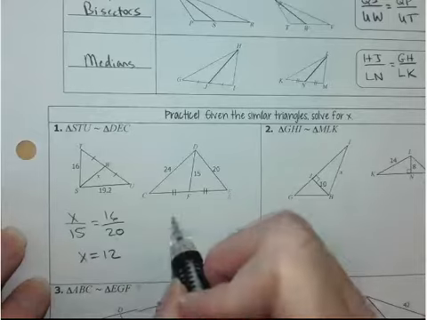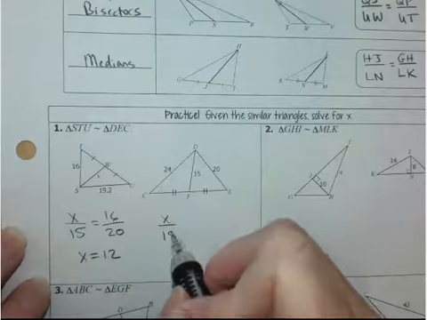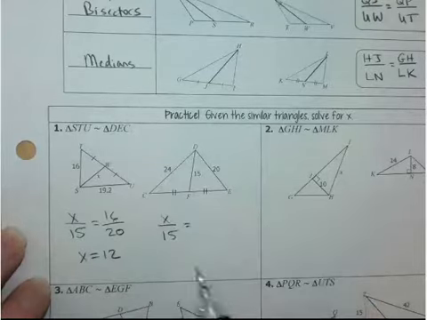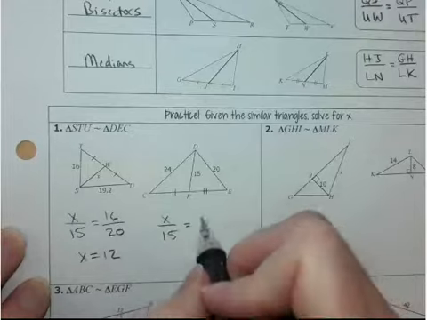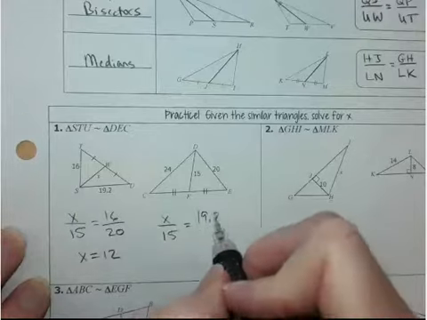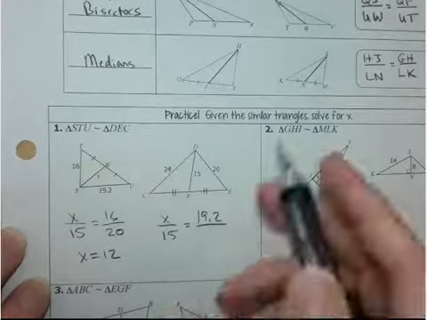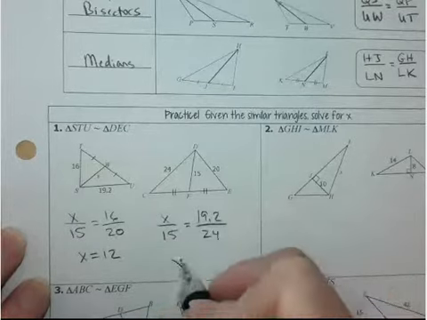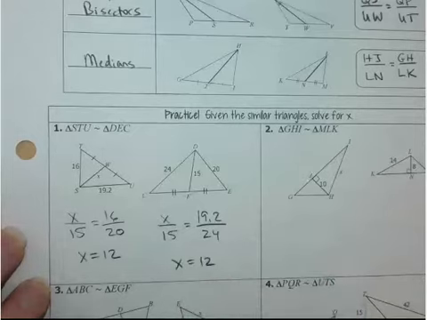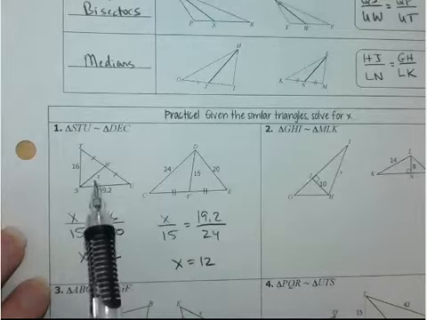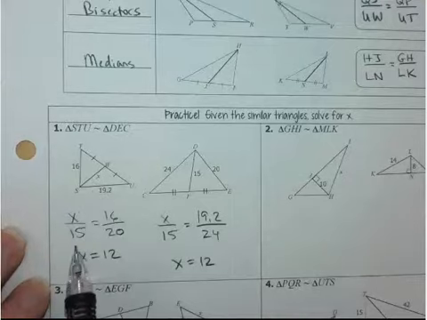You could also have set this up as x is to 15 and then use the longer sides, so as 19.2 is to 24. And you would also get x equals 12. You don't have to do both of them. But just remember, you need to be pulling the same from the same triangle. So x is to 15 goes like that, numerator, denominator, and then 16 is to 20.